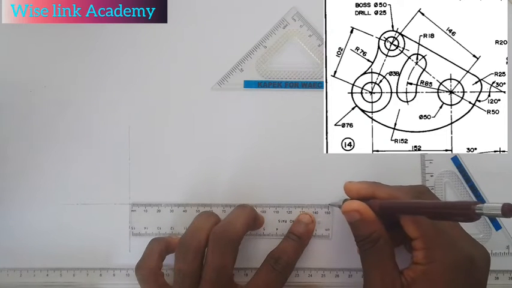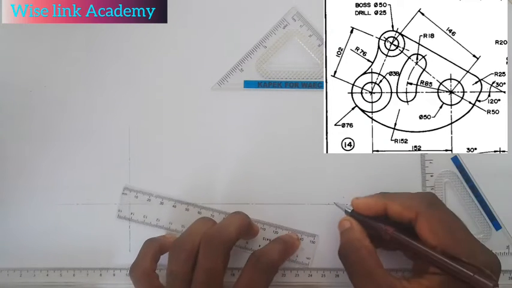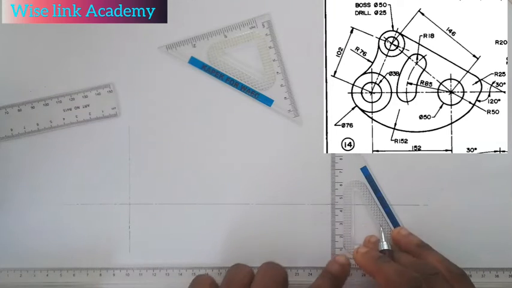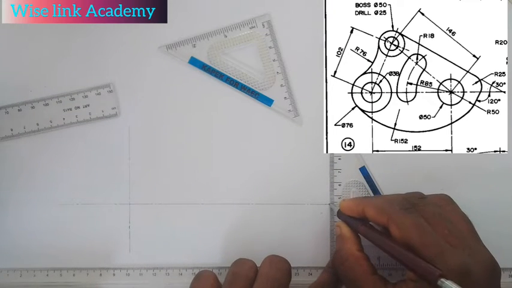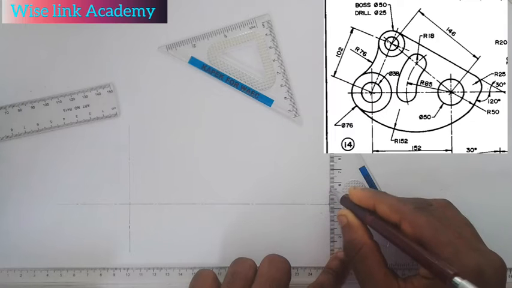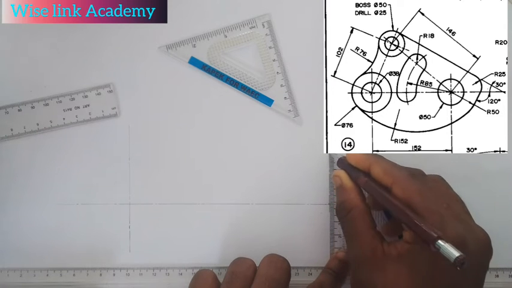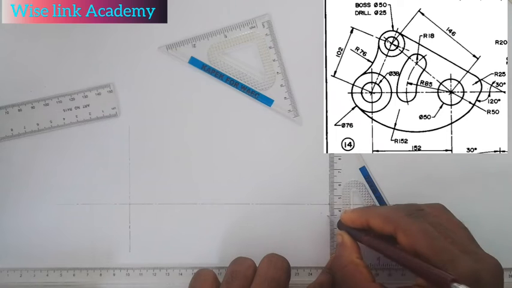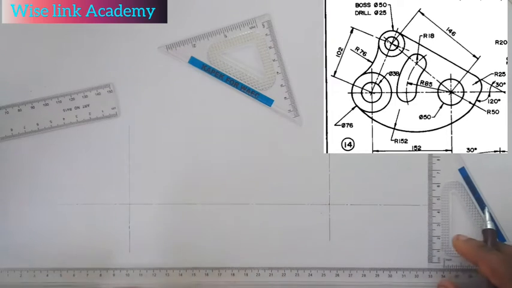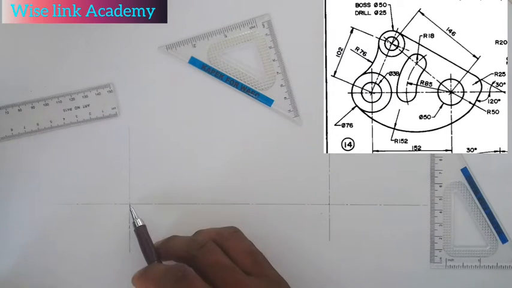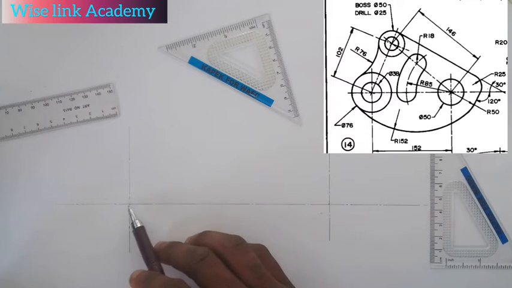So here is the actual point. At that point, you take your set square and draw a center line, long one, short one, long one. So I've established the points for the two circles.